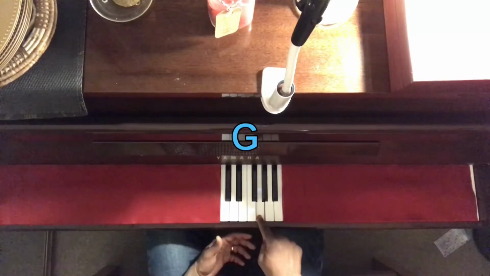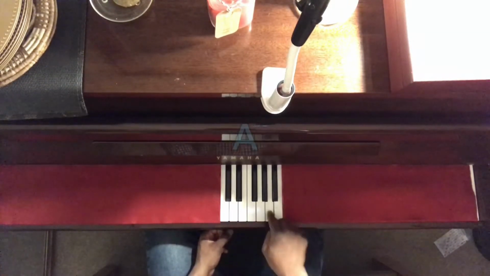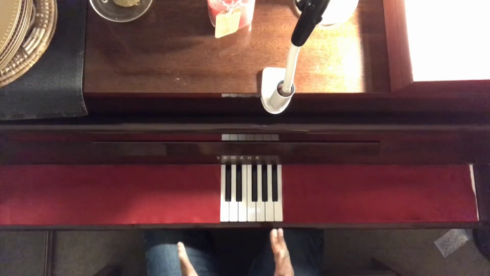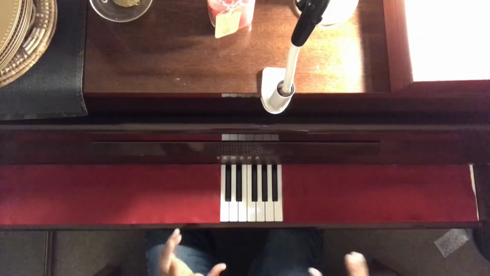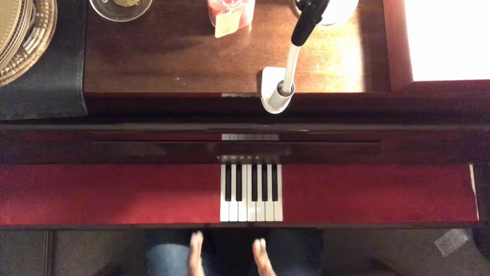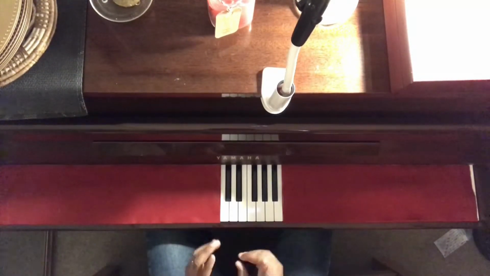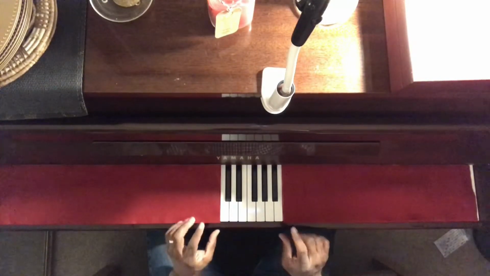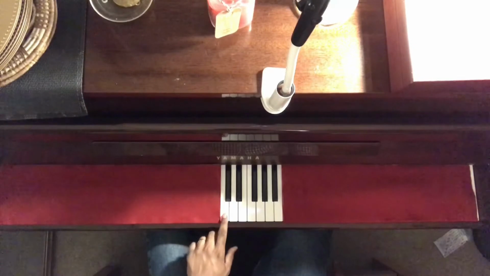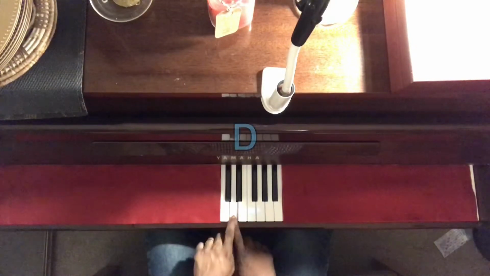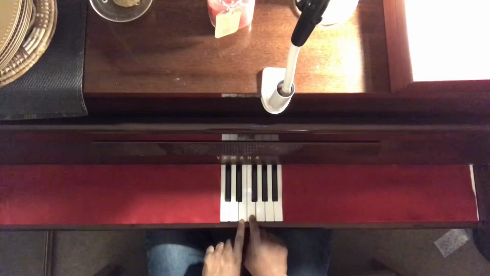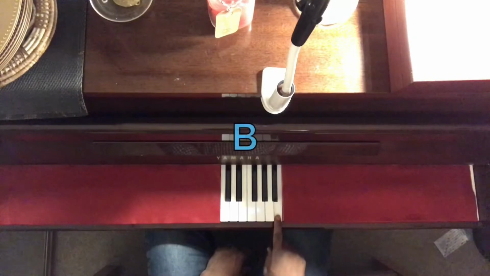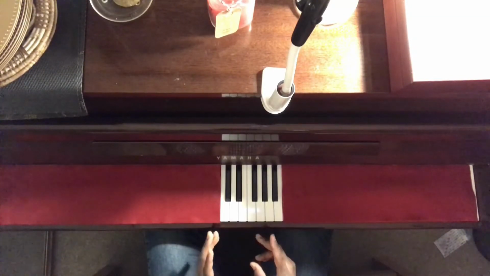And then we start over. So this now is where we get to A. And then B. I'll explain again a bit later on why I started with C. But for now, what is important is that this is the configuration of the letter names in this pattern. So let's go again. C, D, E, F, G, A, and finally B. And that completes the pattern of white notes.